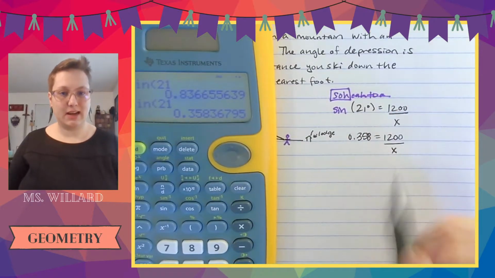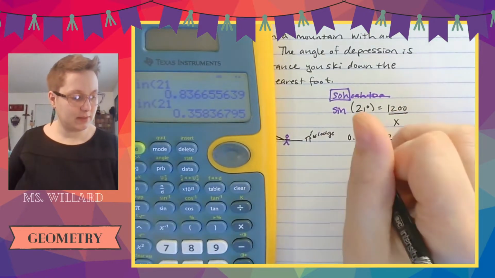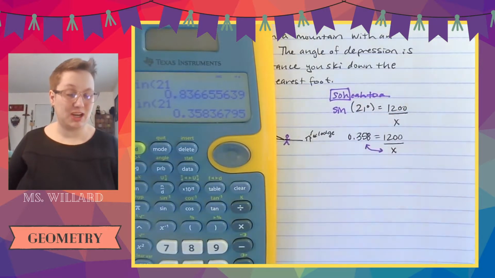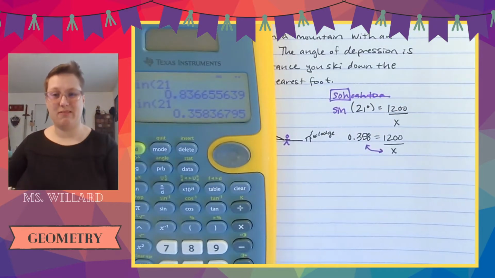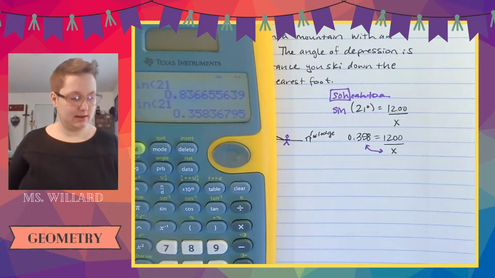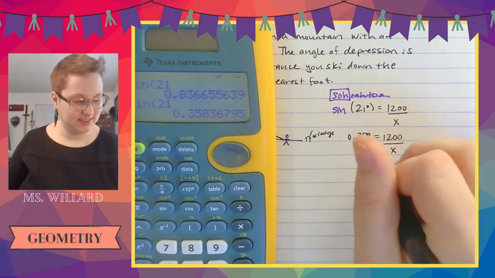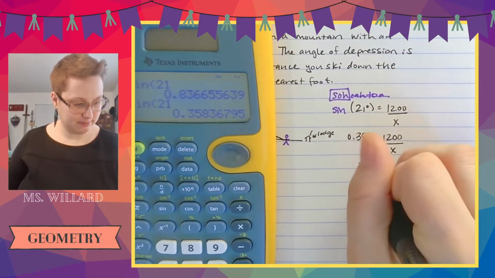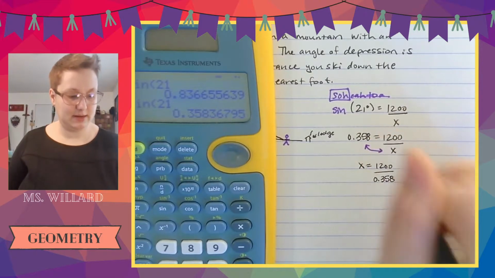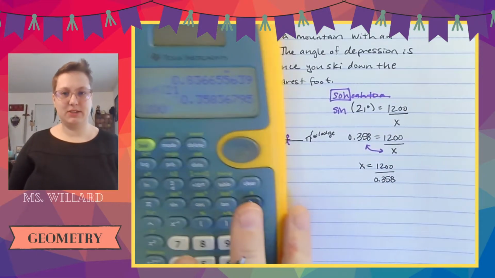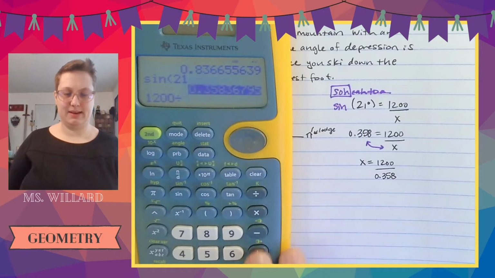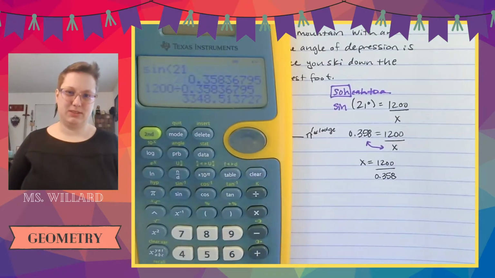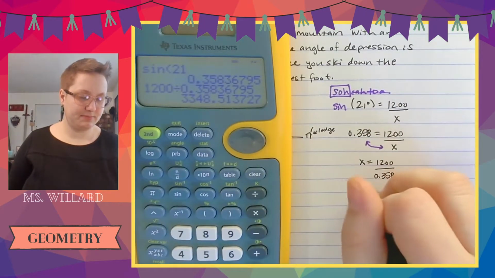Okay, so then I can do the good old switcheroo. I'm not going to show you again, but if you want to go back, you can check: multiply by x, divide by 0.358. It'll end up switching. Now here's my trick. Whenever I do this, I do 1200 divided by, and then I select the answer from earlier, so it uses the whole thing.